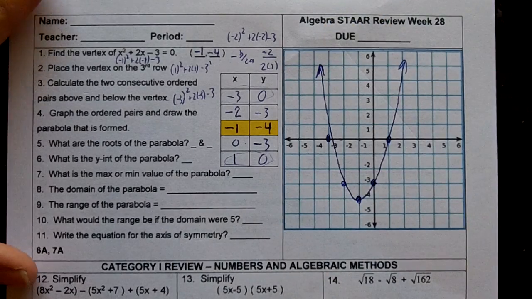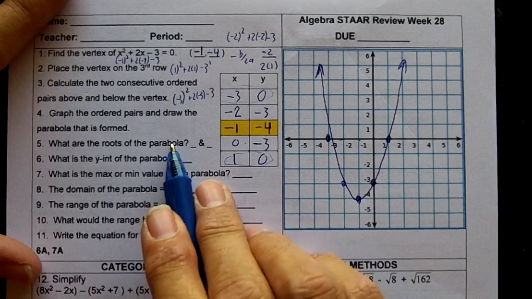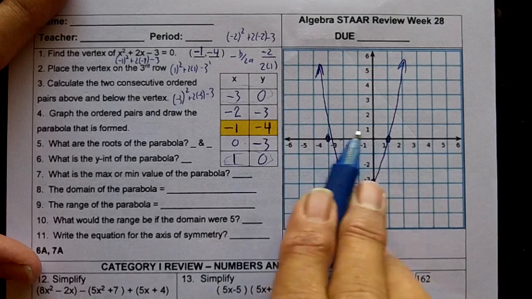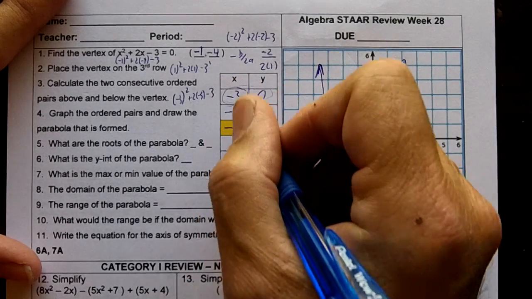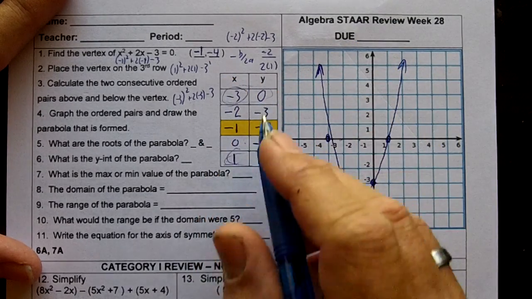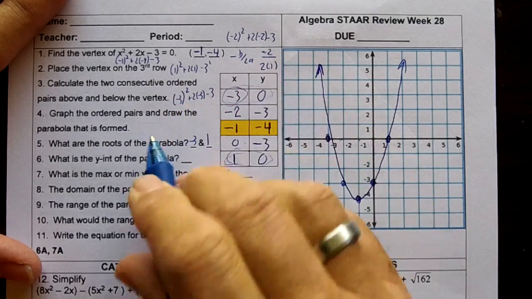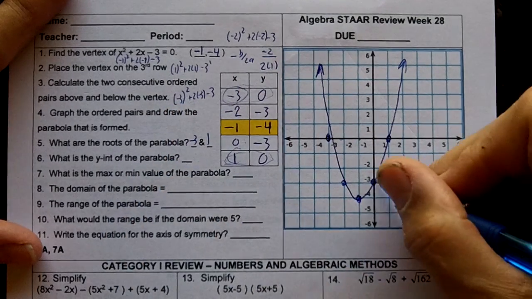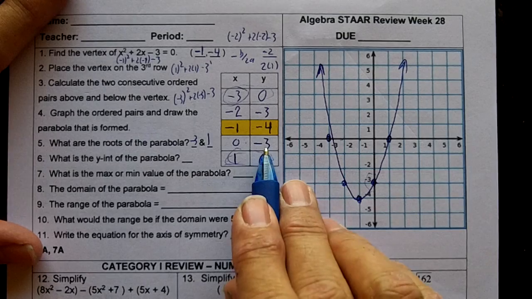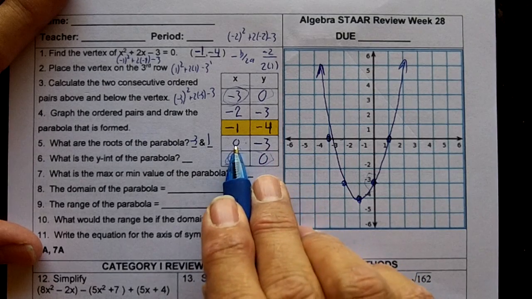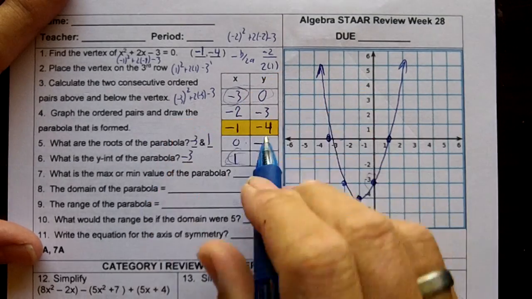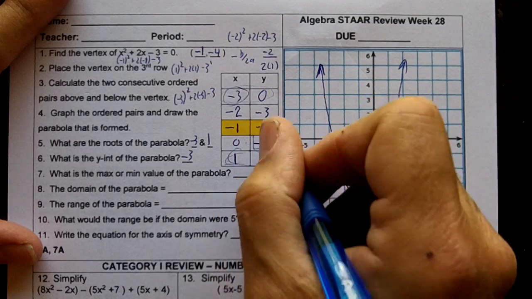That's your parabola, okay? What are the roots of the parabola? The roots of the parabola are negative 3 and 1. These two numbers right here are your roots. They have the 0 to the right, don't they? What is the y-intercept of the parabola? The y-intercept's right here. It's the negative 3. The 0 is not to the right, it's to the left. So your negative 3 is your y-intercept.